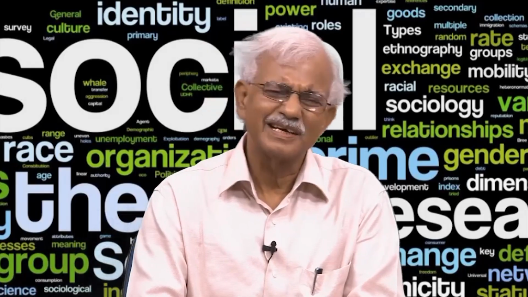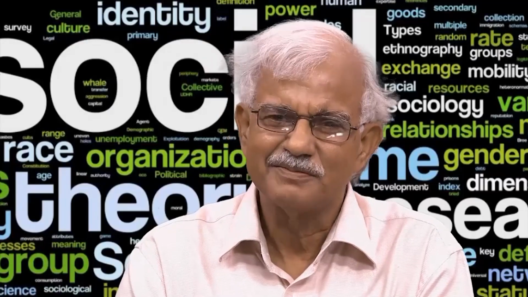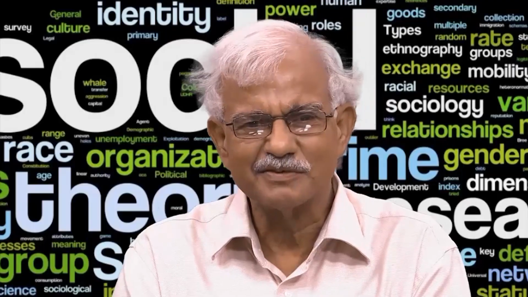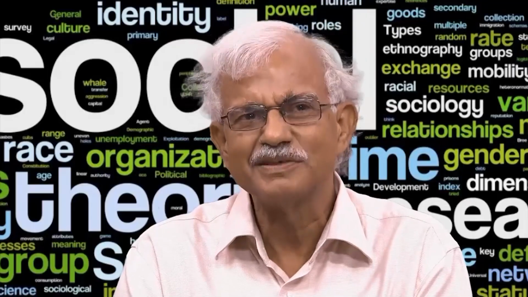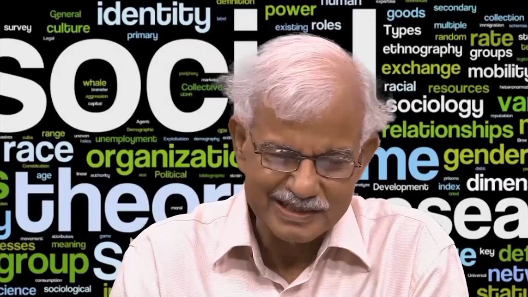Initially Auguste Comte called this social physics. He also used terms like social statics and social dynamics, the usual division of mathematics, and he believed that social statics will study the relationship between different parts of society, and social dynamics will study the relationship between parts of society and the total society, change in the total society.